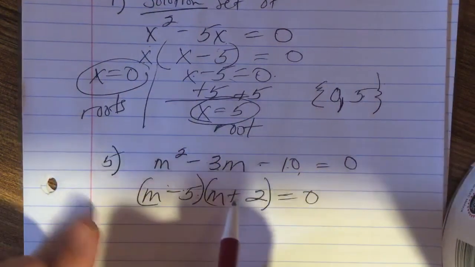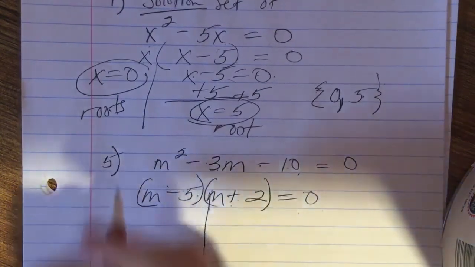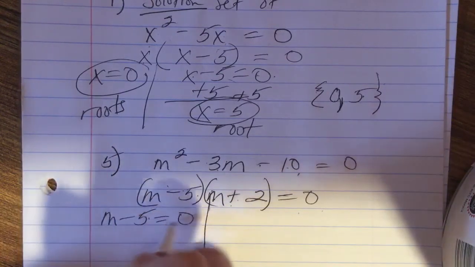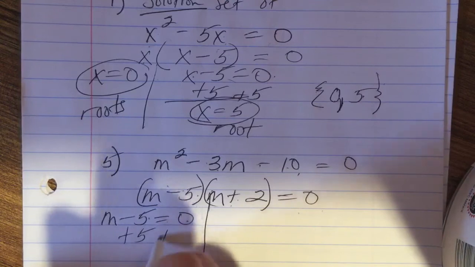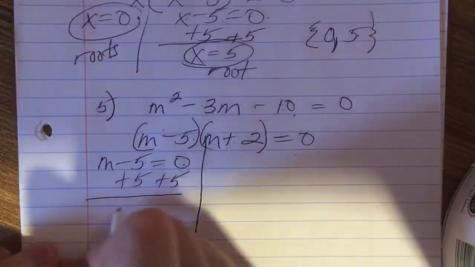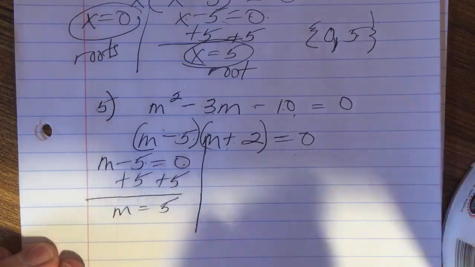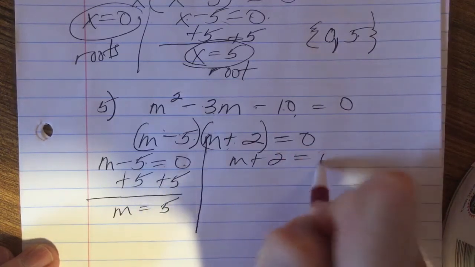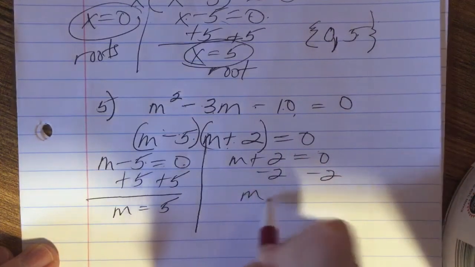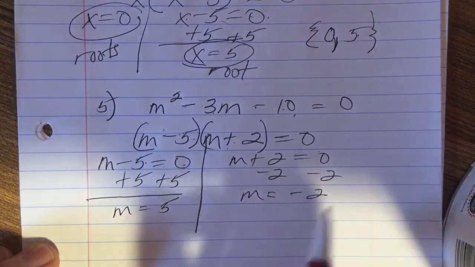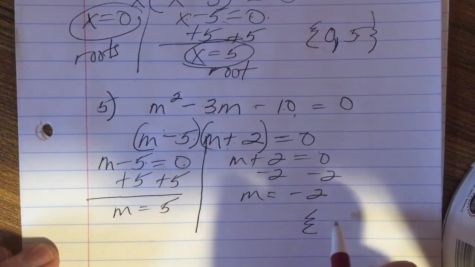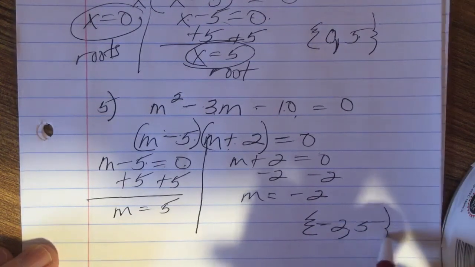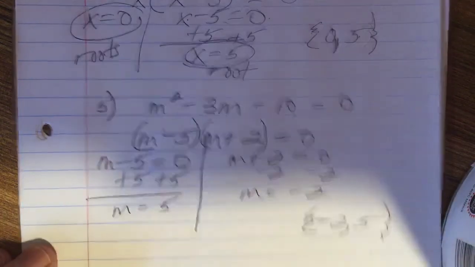Set the factored version equal to 0, and in order to get your roots or your solutions, set each of these factors separately equal to 0. m minus 5 equals 0. In order to get m alone, we have to add 5 to both sides. m equals 5. And then we have to set the other factor, m plus 2, equal to 0. Take away 2 from both sides to get m alone. m is equal to negative 2. And again, write your solution sets in brackets. Negative 2 is the lowest root, and then put the higher root of 5. These are your two roots or solutions.